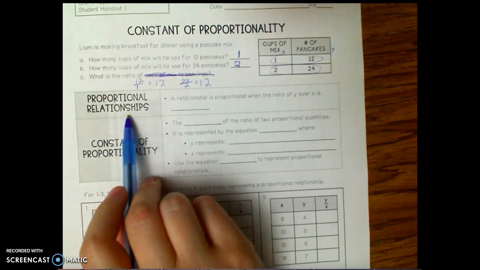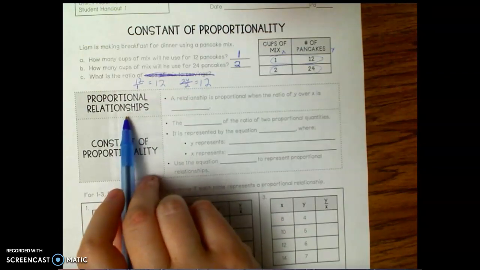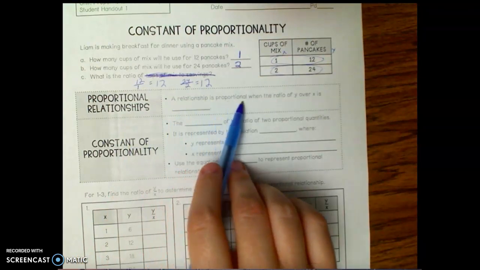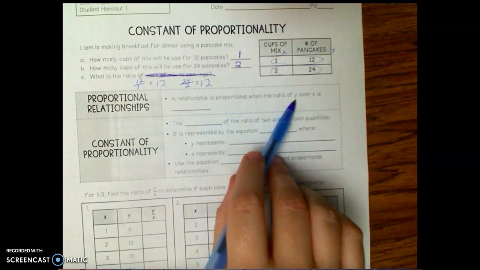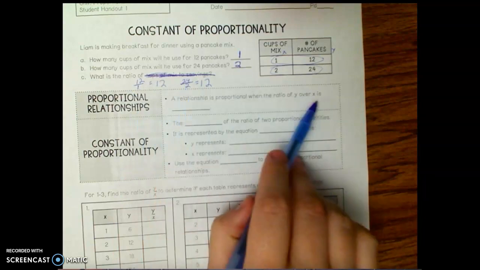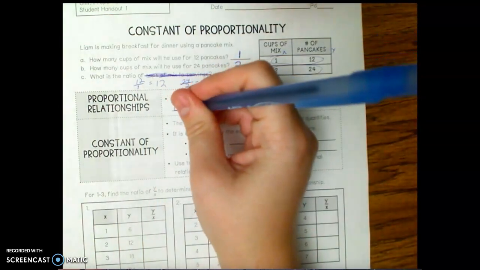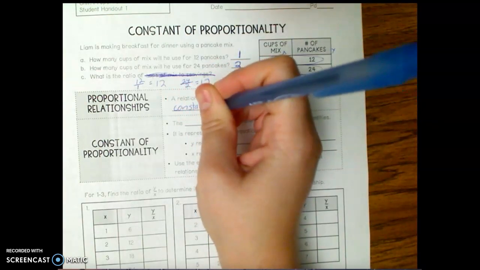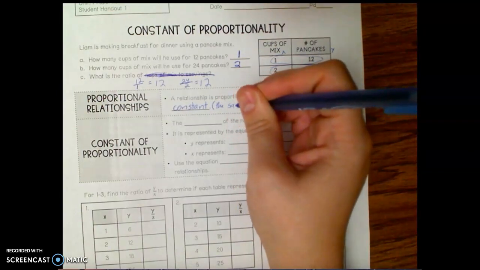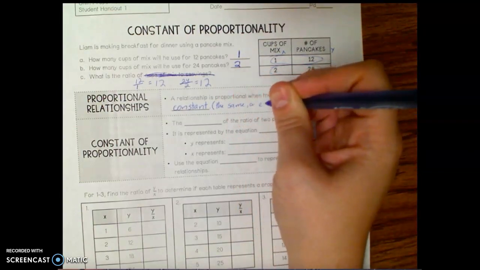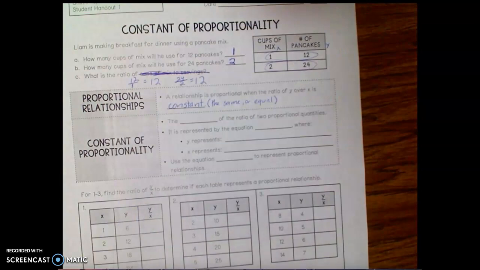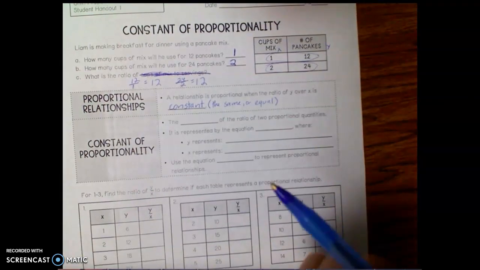Our definition over here, we're going to fill it in now that we know what it looks like. A relationship is proportional when the ratio of y over x, okay, y over x like we just did, is constant. Constant meaning the same or equal. Okay, because these are the same thing, they are constant throughout the table.